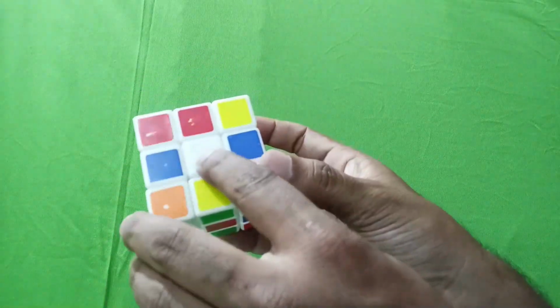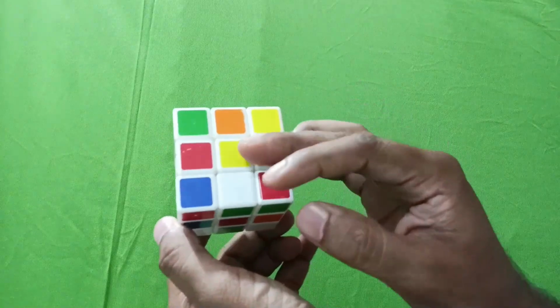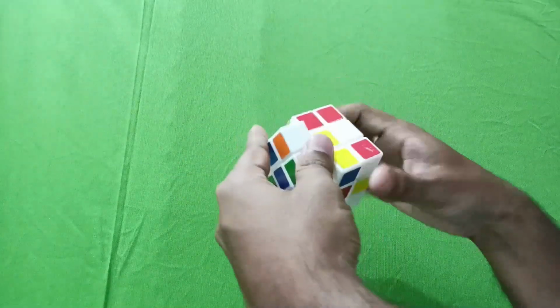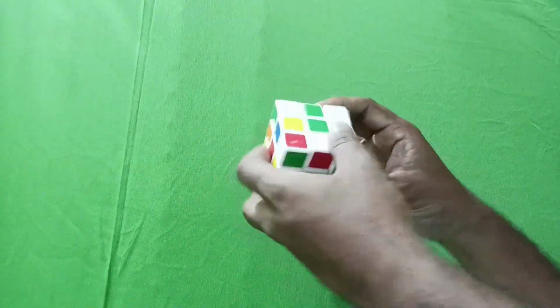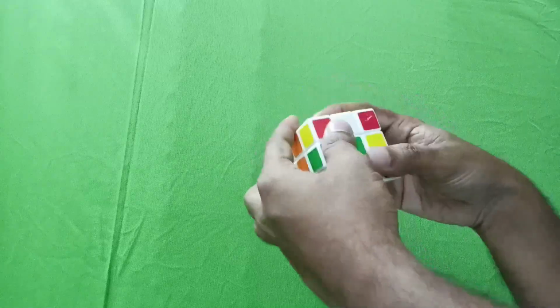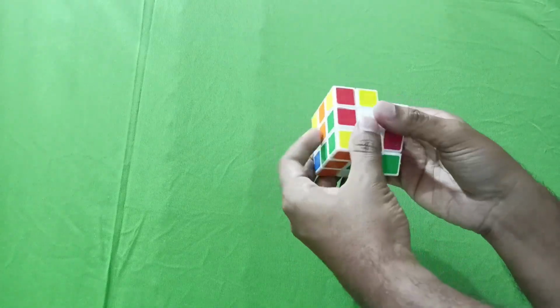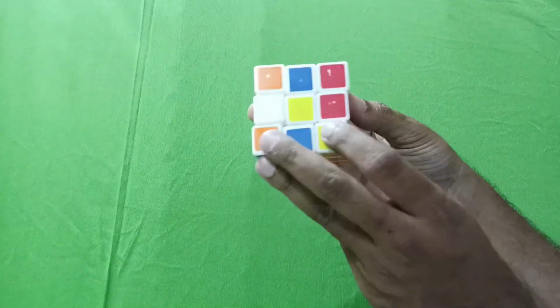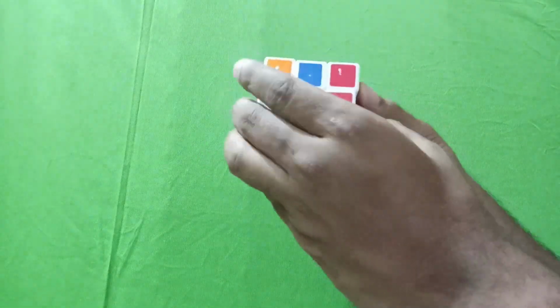For example, consider this white piece. Exactly opposite to the white centerpiece is the yellow piece. But when you move different faces in different directions, the orientation of these two centerpieces will not change. It means that the white centerpiece is always opposite to the yellow centerpiece. So these centerpieces are always fixed.